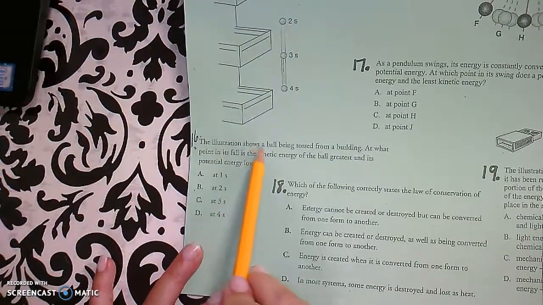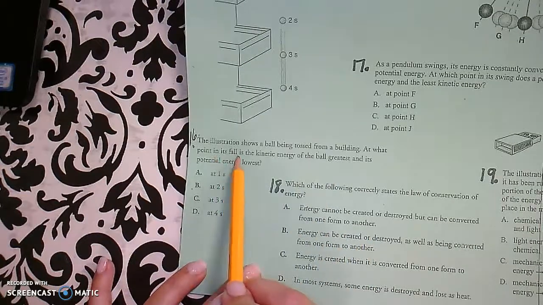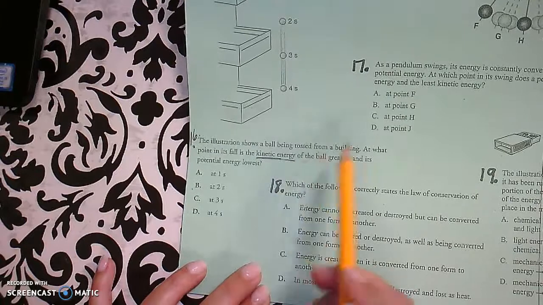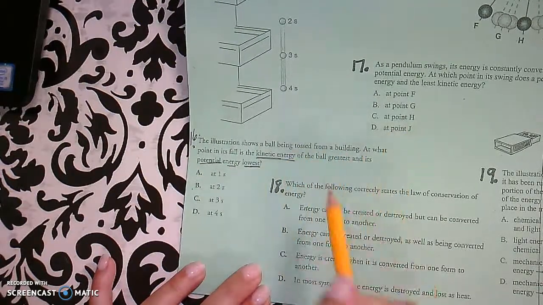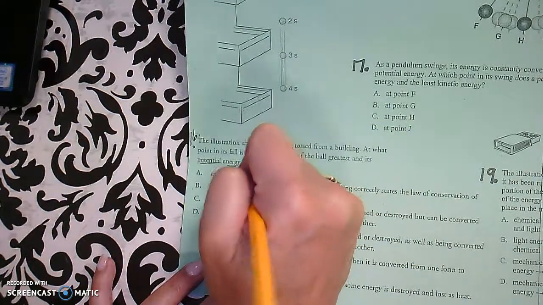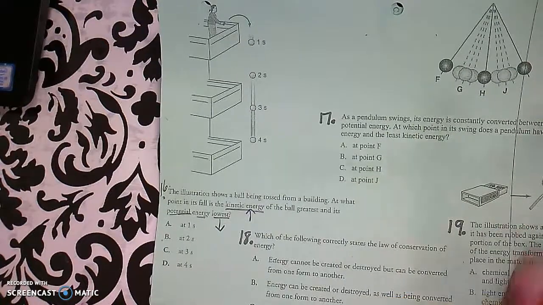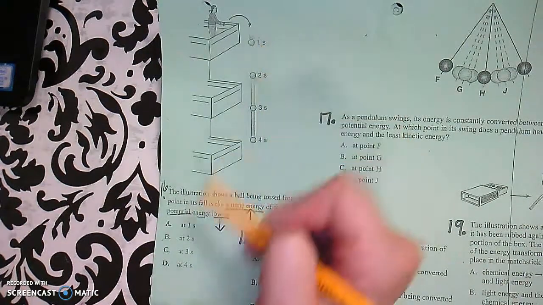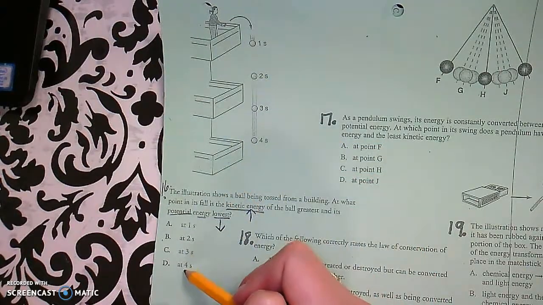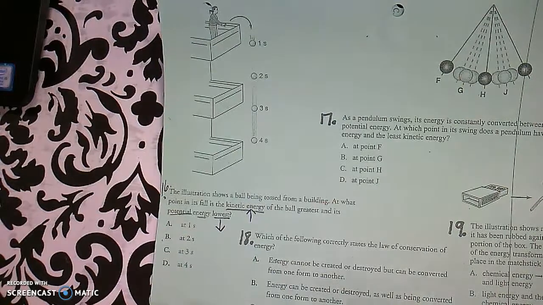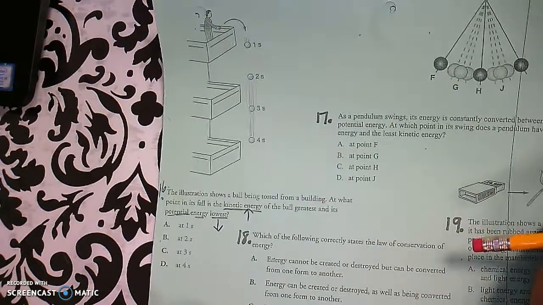The illustration shows a ball being tossed from a building. At what point in its fall is the kinetic energy of the ball greatest and its potential energy the lowest? So kinetic energy is the highest and potential energy is the lowest in this diagram. Is it at 1 second here, at 2 seconds here, at 3 seconds here, or at 4 seconds here? When is kinetic energy the greatest and potential energy the lowest?